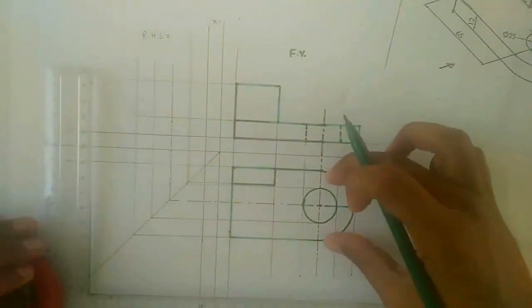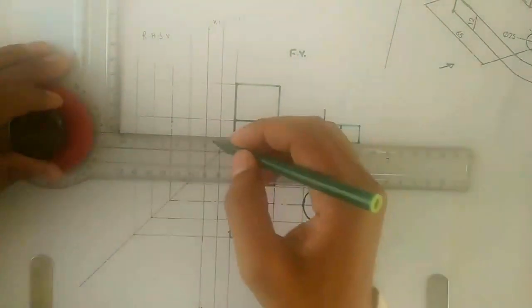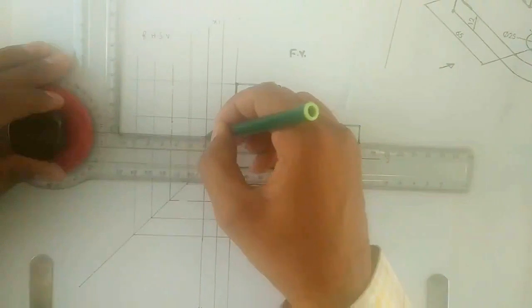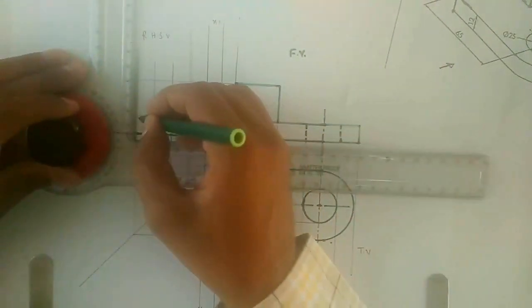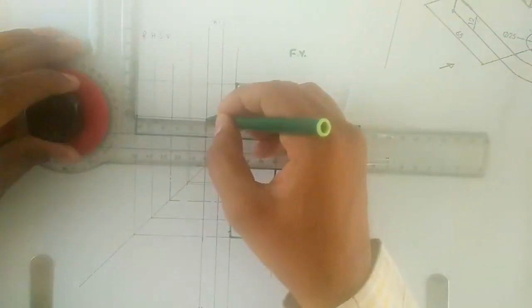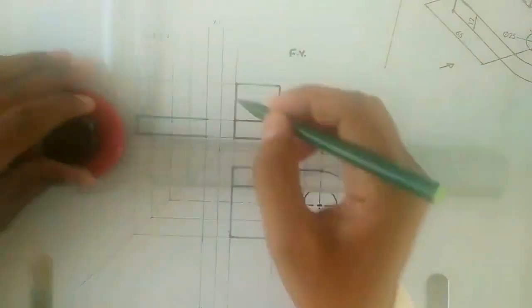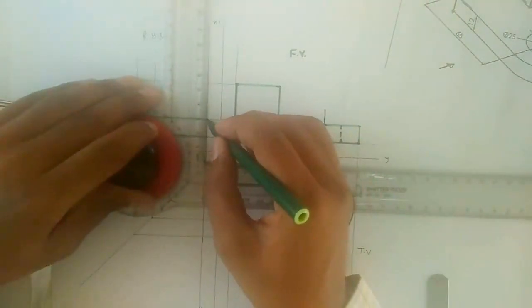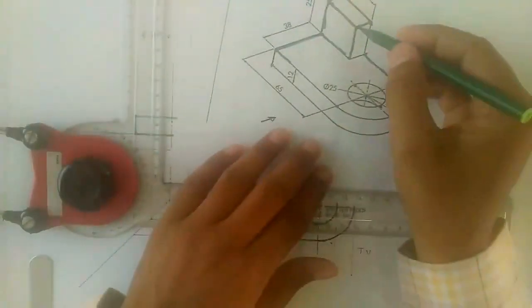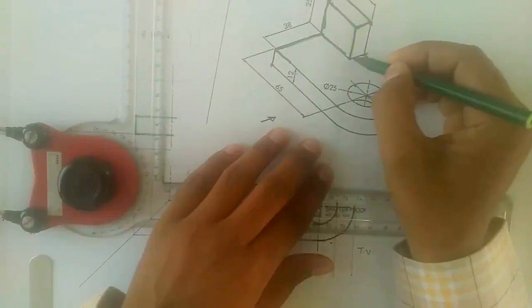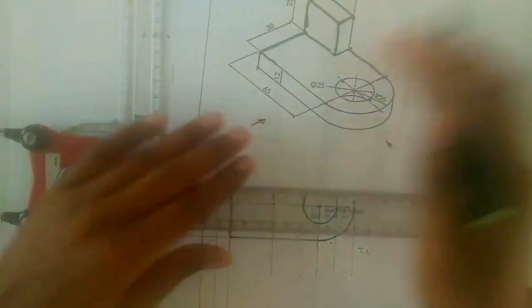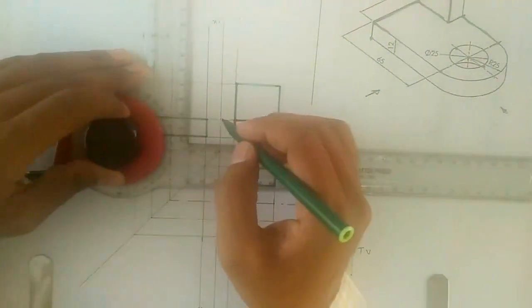This is the lower rectangle. This rectangle will be 12 by 25, which is on the right side.